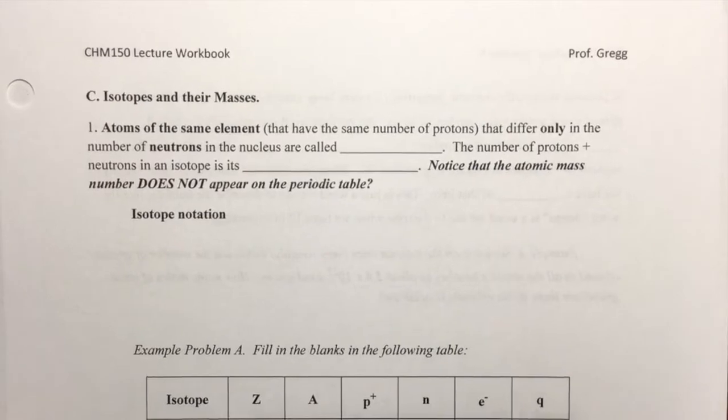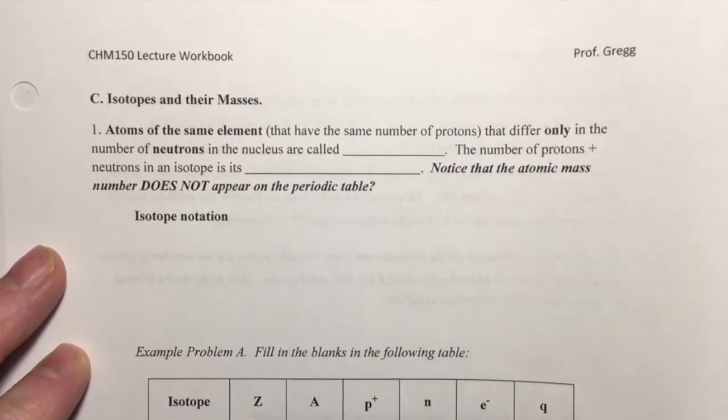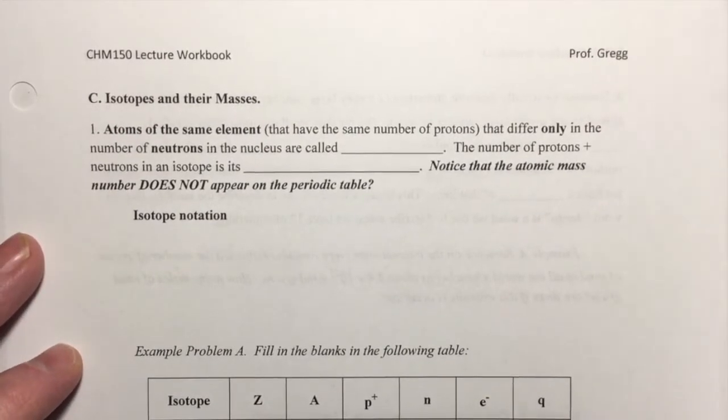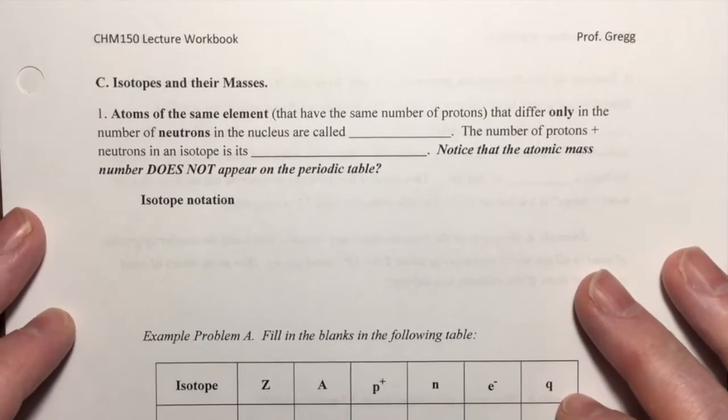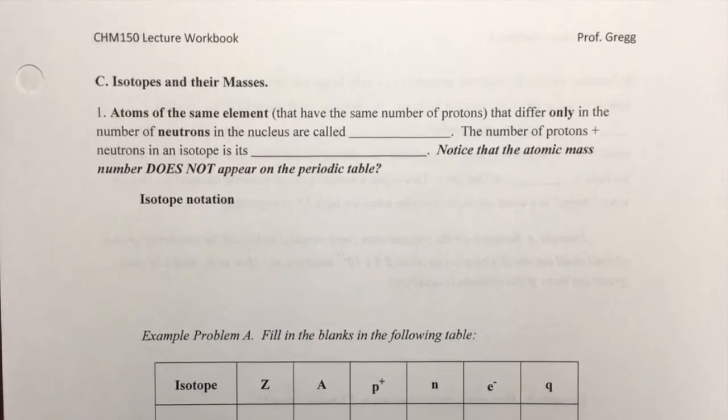Okay, students, welcome back. In this video, we're going to start talking about isotopes of atoms, and we're going to be doing mass calculations based on atomic masses and so forth. I expect that this is mainly review for you, so hopefully you've seen this material before, and this will be just a refresher.